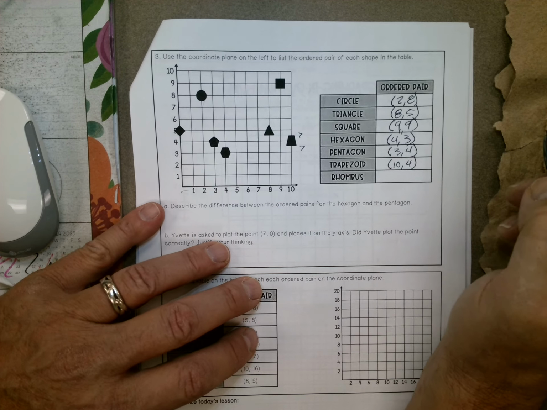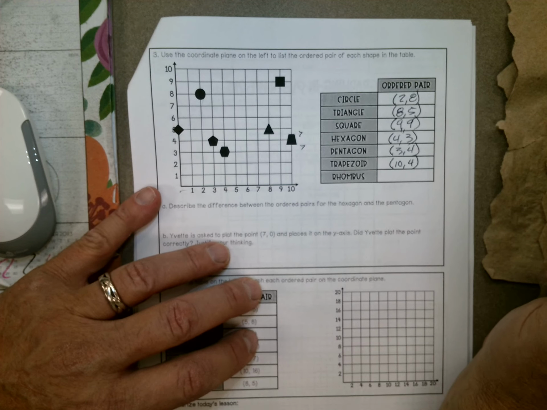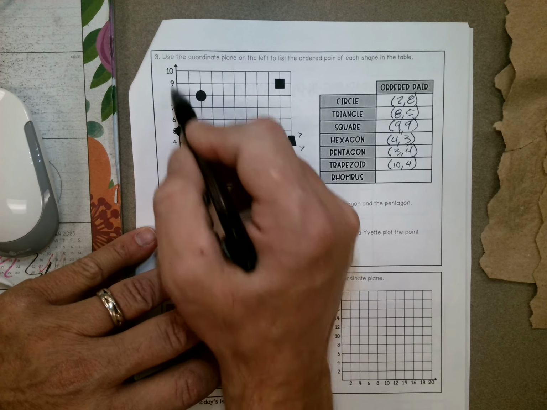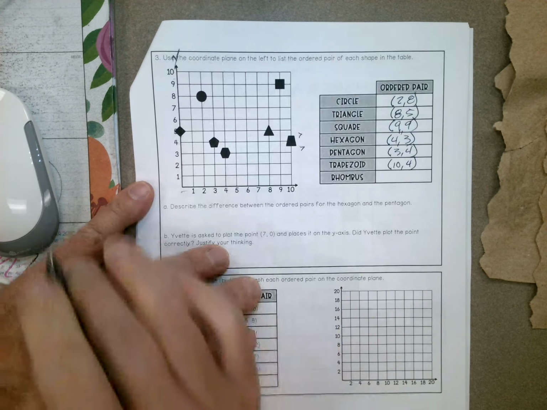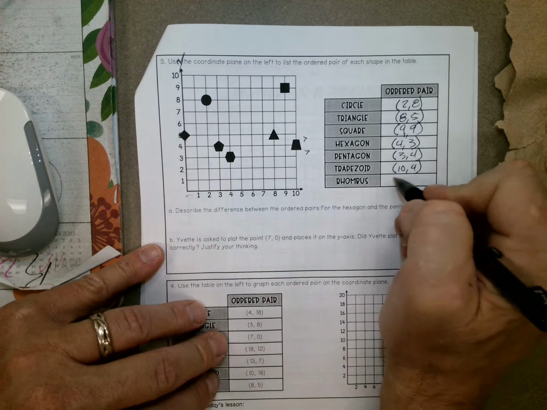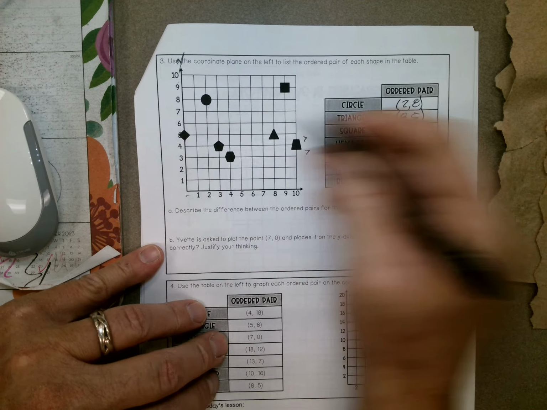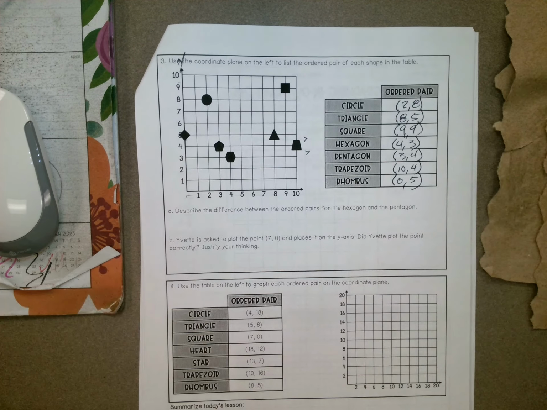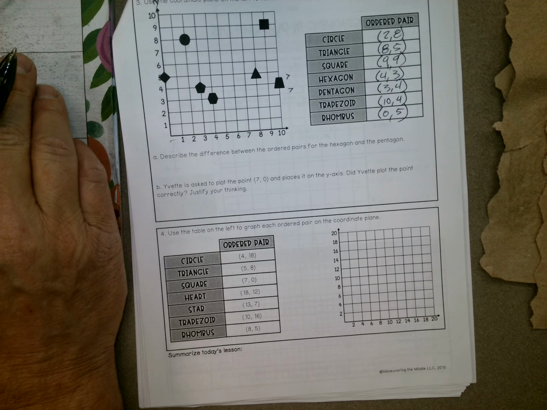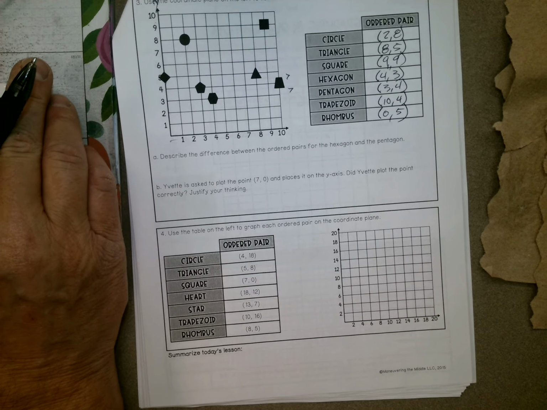And a rhombus. Well, that's a girl's best friend. It's a diamond, isn't it? So where's the diamond? Right here. And look there. It's right on the what? The y-axis. So we're not going to go anywhere left and right. So the first number is 0, and the second number is just 5. Okay? So just getting some fundamentals today.